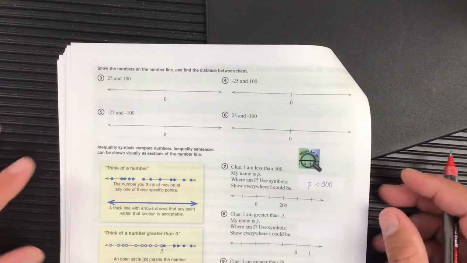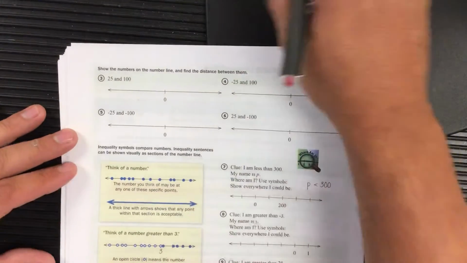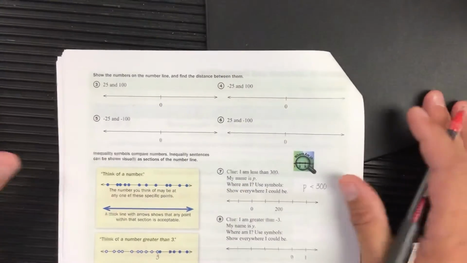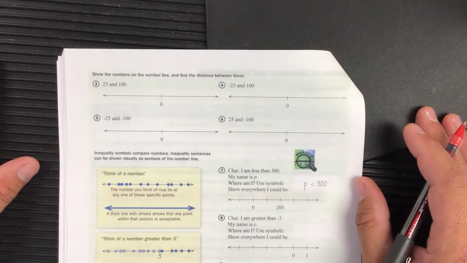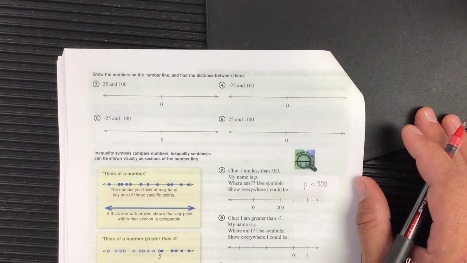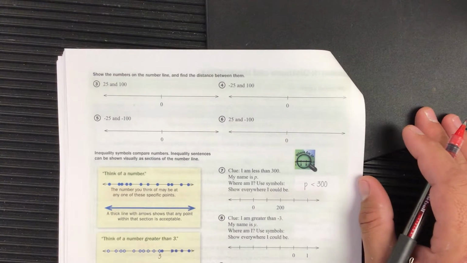All right, so let's do one of the next 4. Again, you can always draw the number line. I'll do 1 together, and then I'll have you try 3. Case, pick one. 3, 4, 5, or 6? 6.